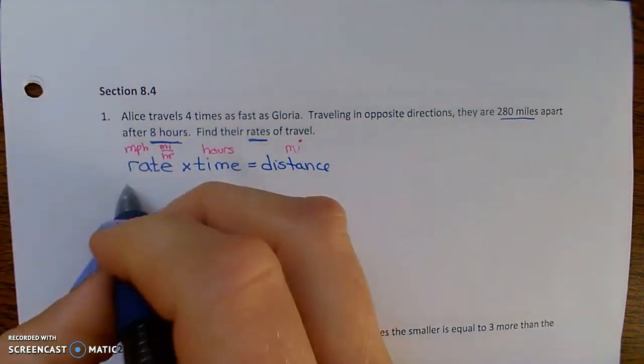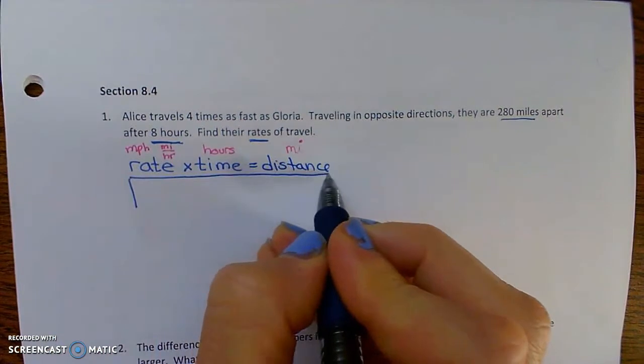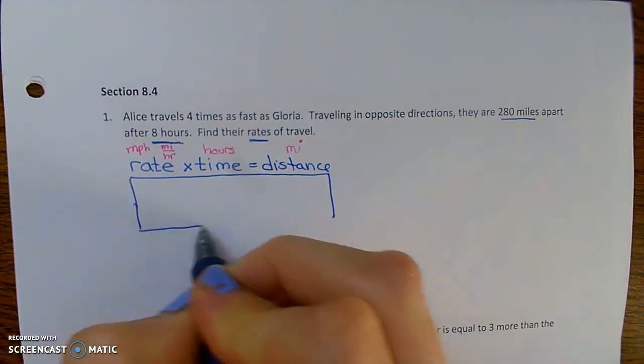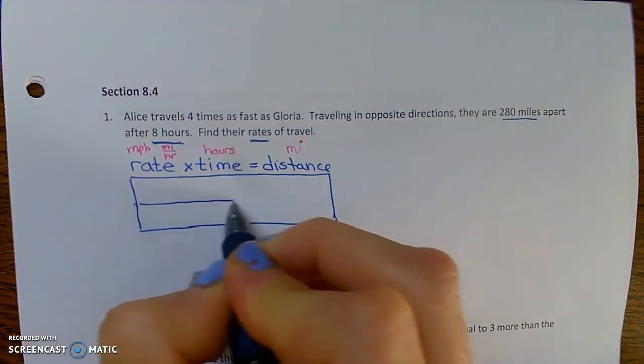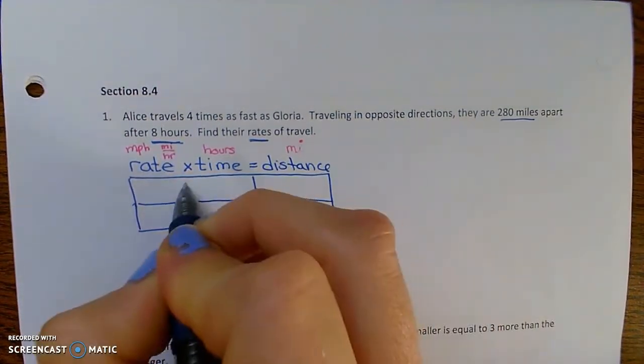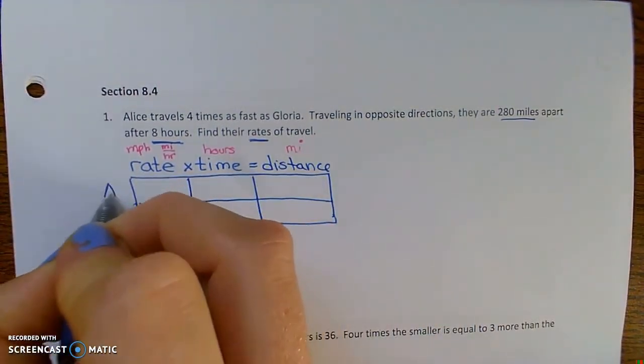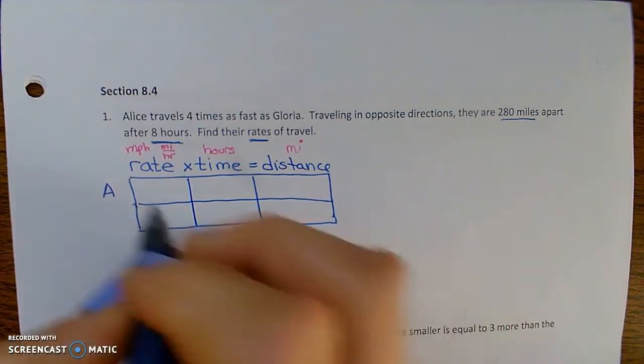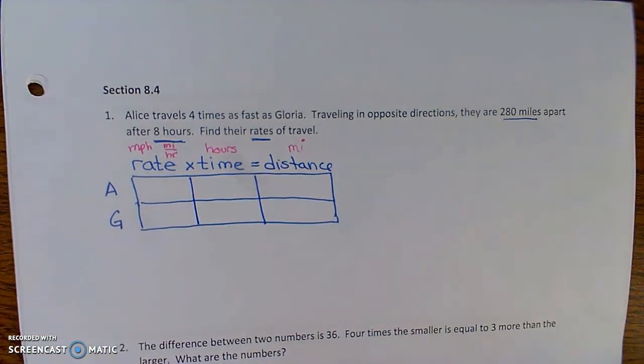All right, and then charts I find help me to organize my thinking. So I'm going to make a chart to organize all of my quantities. Okay, we've got Alice, which I'll write as A, and Gloria. I'll make that a G.